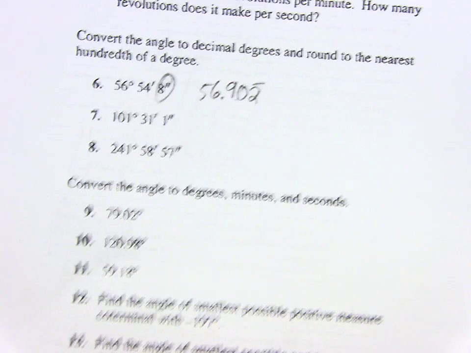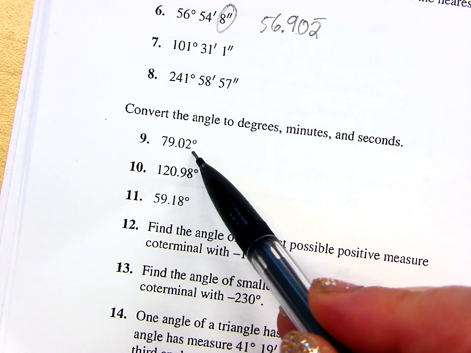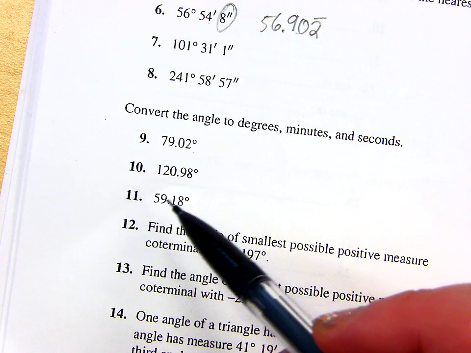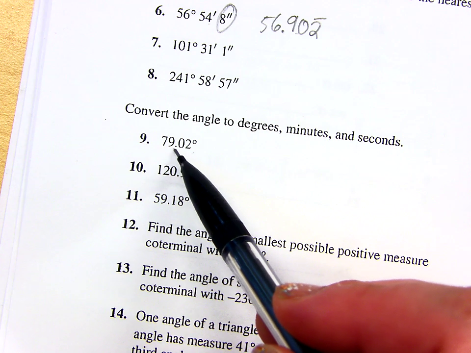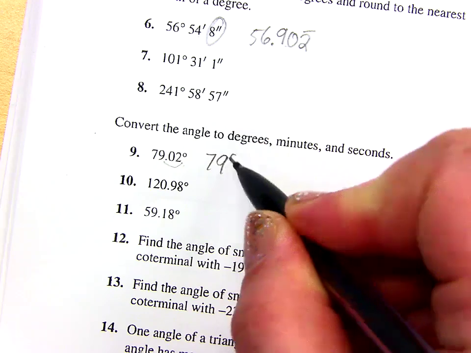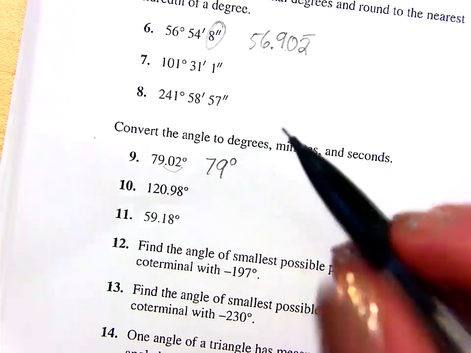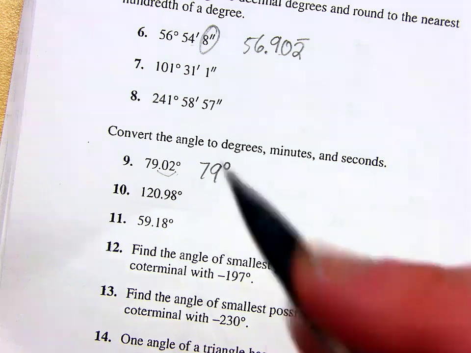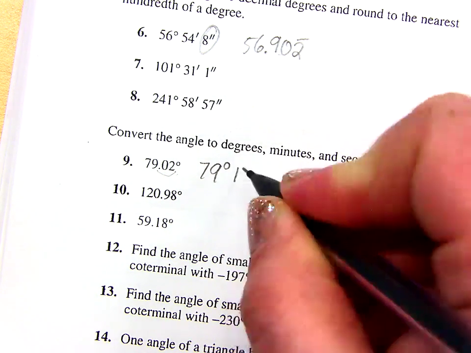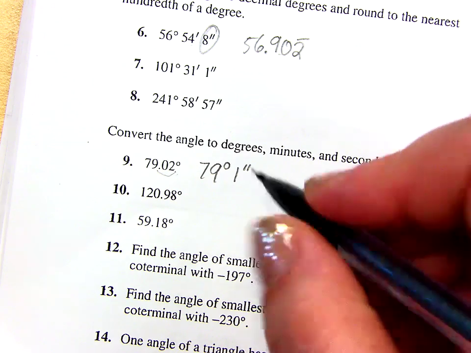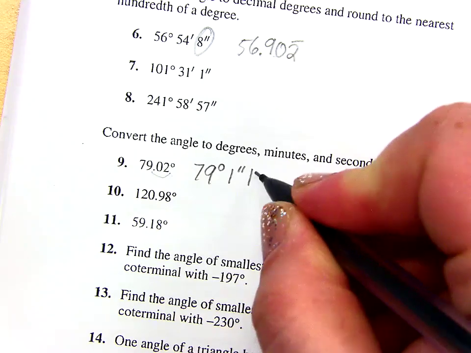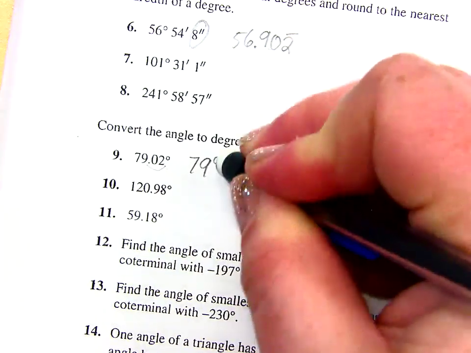Okay, so more on the review. Let's say you had a degree in decimals and you need to convert that into minutes, seconds. So all we're going to do is take 0.02. Again, I know it's 79 whole degrees, and then I have 0.02. So I just do 0.02 times 60, and that gets me 1.2. So it's going to be 1 minute, and now 0.2, I just do 0.2 times 60, and that would get me 12 seconds. Oops, that's supposed to have one dash.